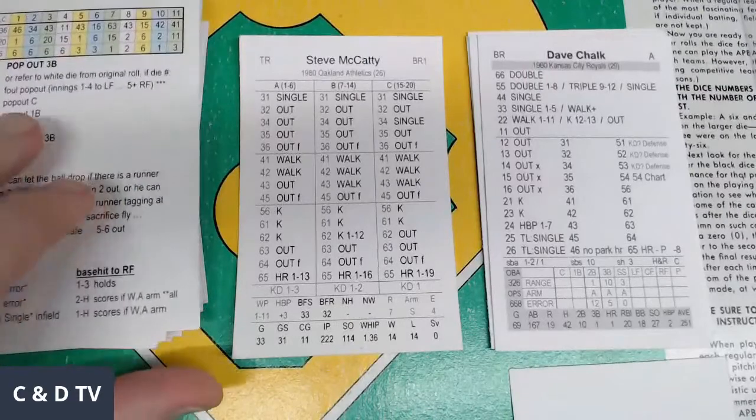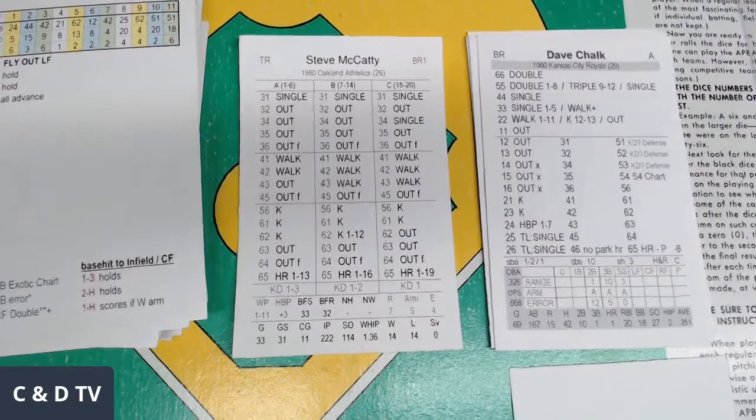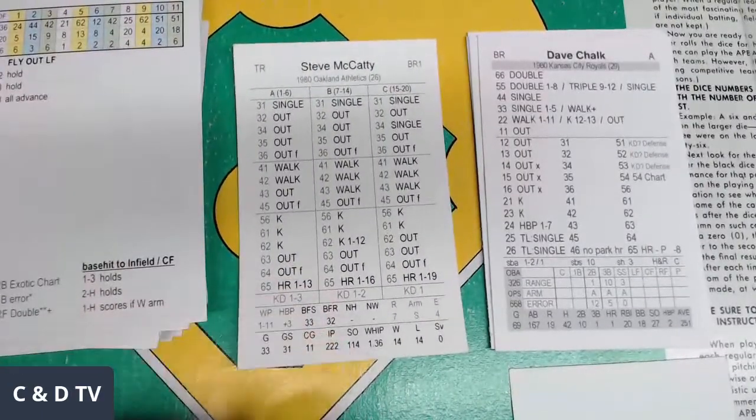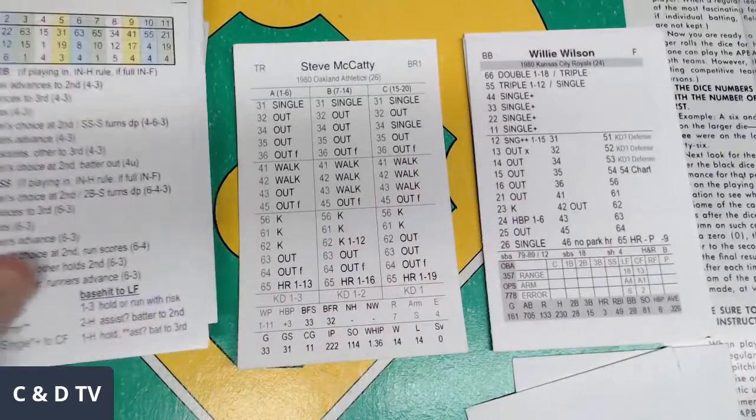Here's Chalk with an 11. That's going to be some sort of an out. And what kind of an out is it going to be? It's going to be a fly to center field. Murphy's right there. Next is Willie Wilson.